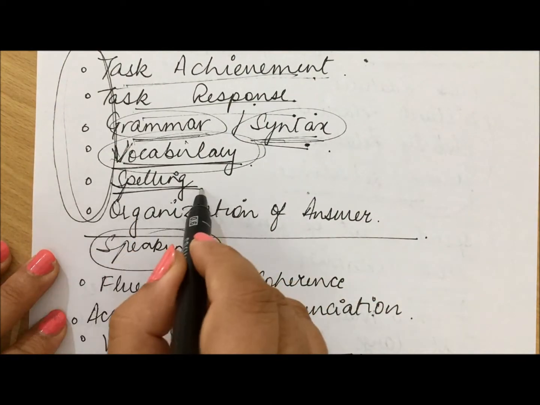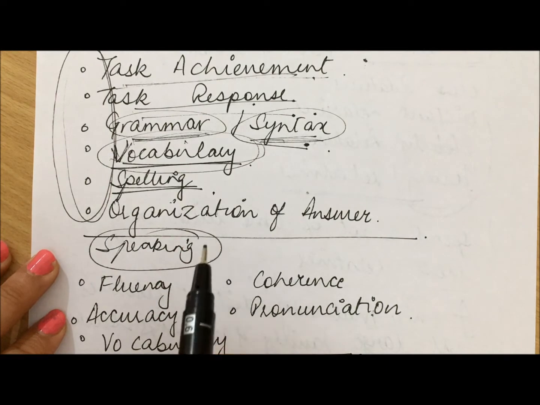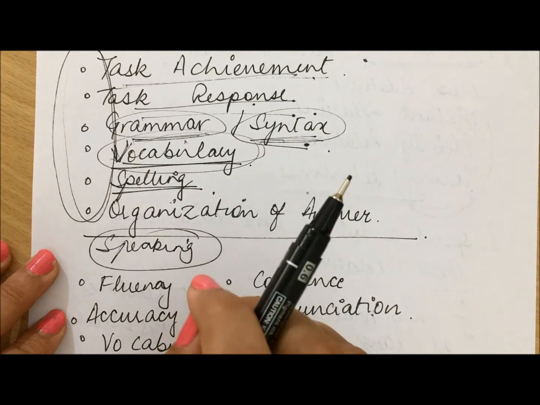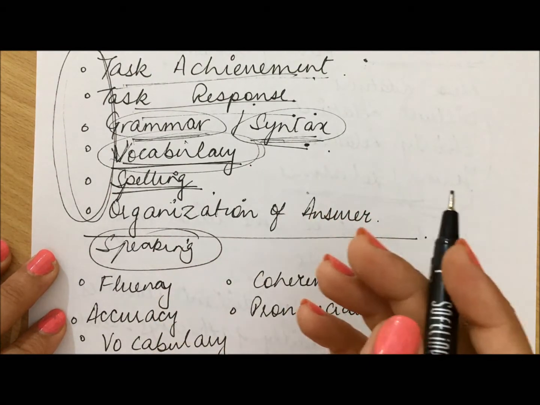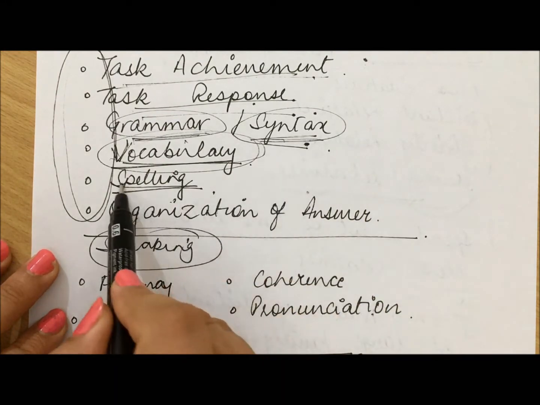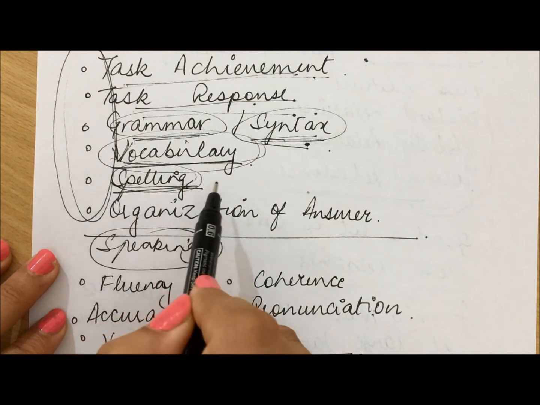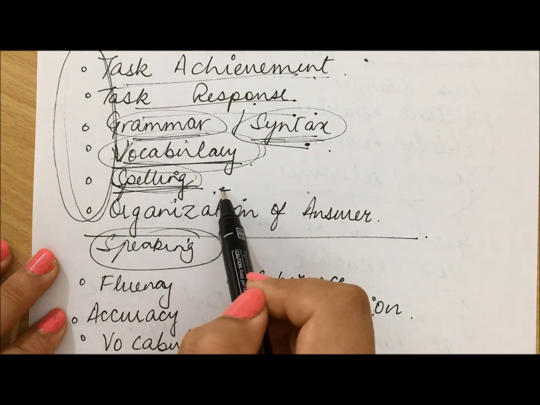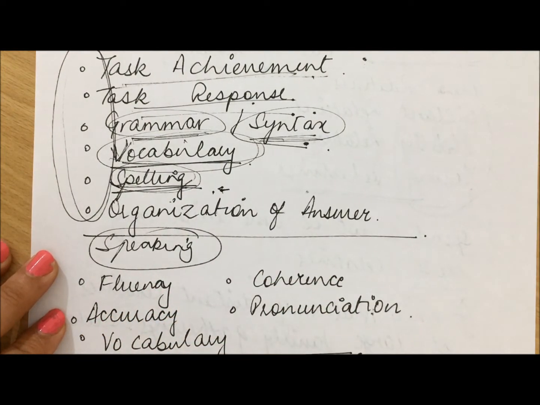Okay. Next is spelling. So spelling is also very important. A lot of people think that maybe spelling isn't that important as long as they are able to convey what they're saying. But no, spelling over here is essential, because you will get separate band score for spelling itself. Okay, there will be marks.